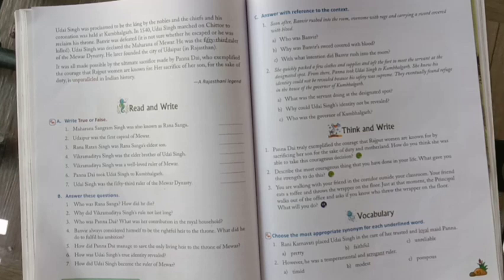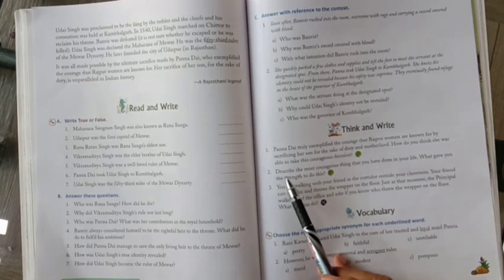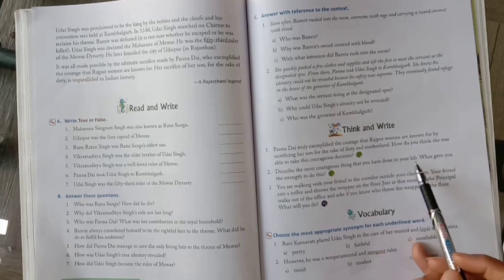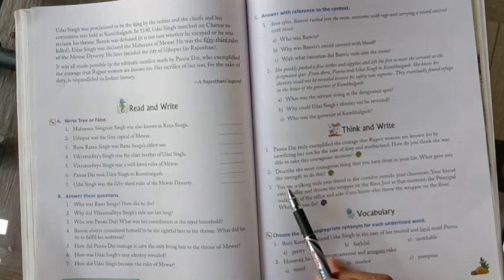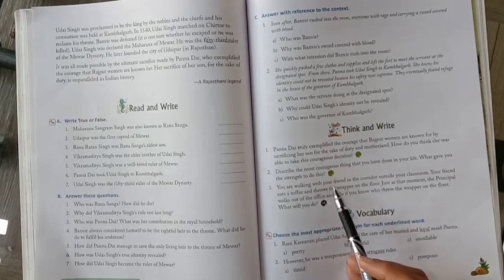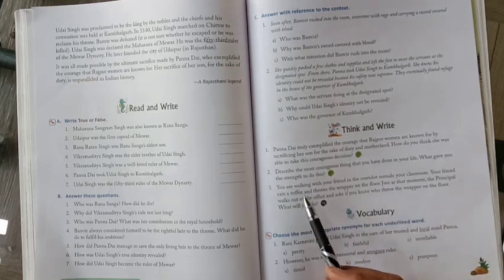Okay. Now you can simply talk about and write, describe the most courageous thing that you have done in your life and what gave you strength to do this. Just write it down if you have done anything courageous in your life and what gave you the strength to do that thing.